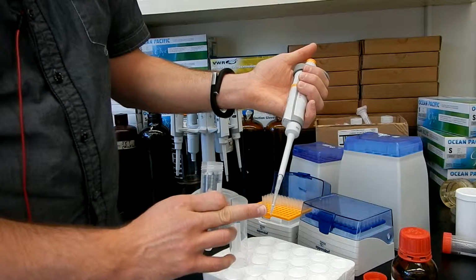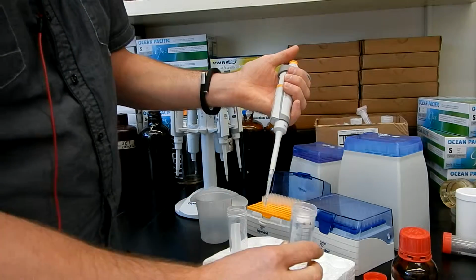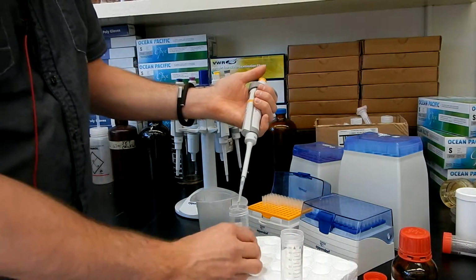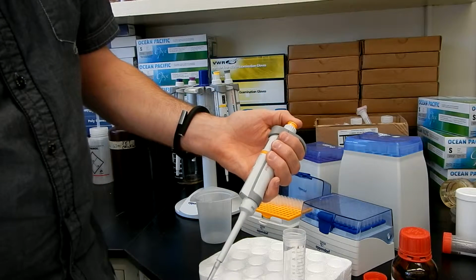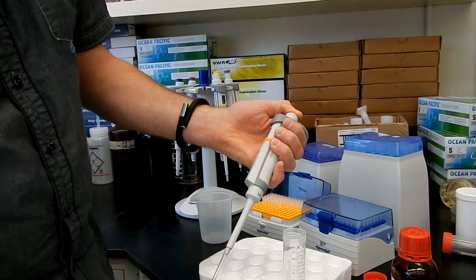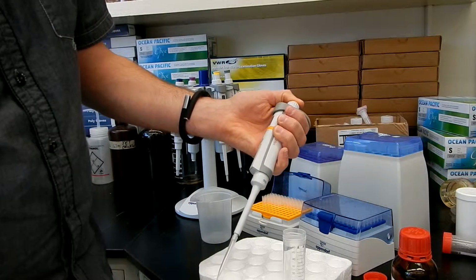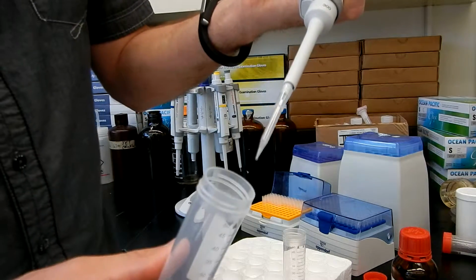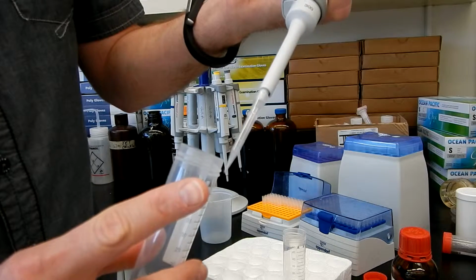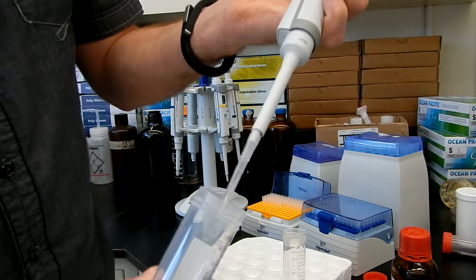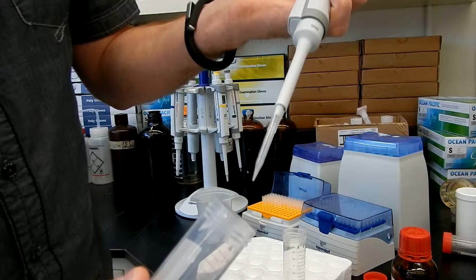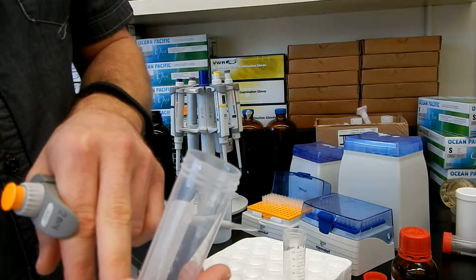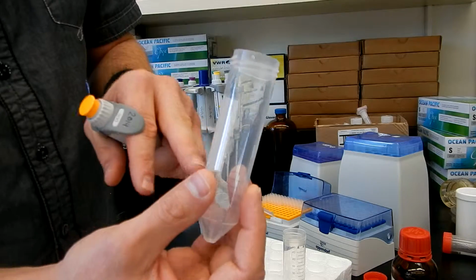I have my volume over here. I move to the next container, then I press completely down and everything should be expelled. But if you see there's a little drop of water, I need to touch the sides of my container to get rid of it. So that way I'm sure I have my whole volume in the tube.